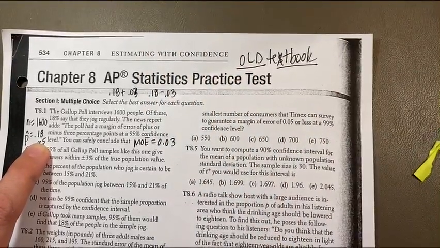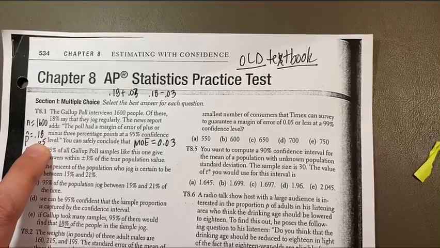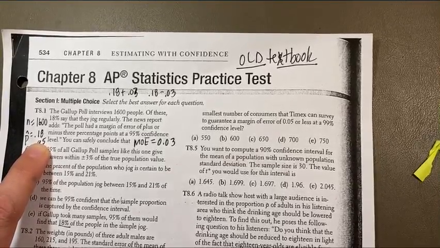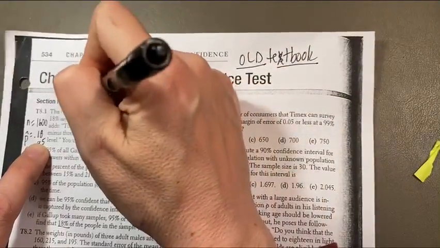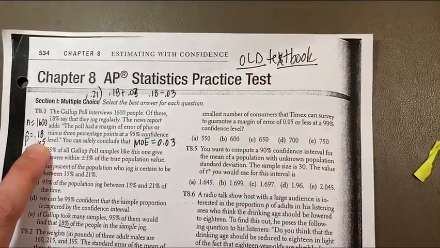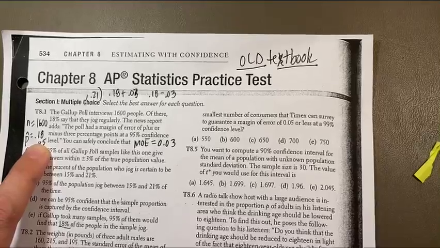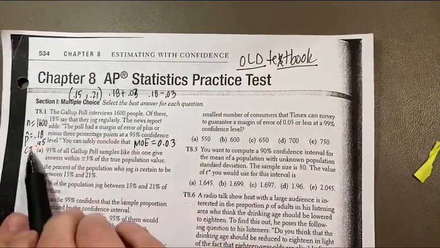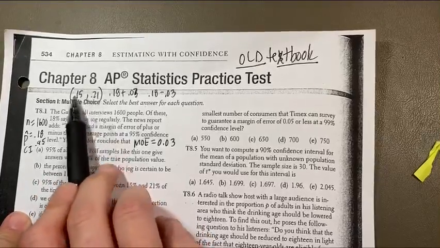And so essentially you're saying that the truth, you're 95% confident the truth falls somewhere in between there.